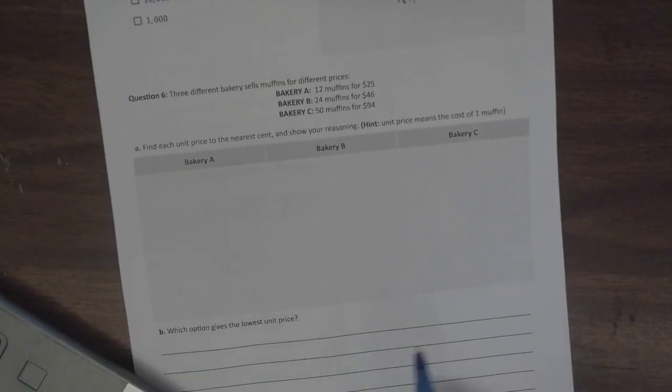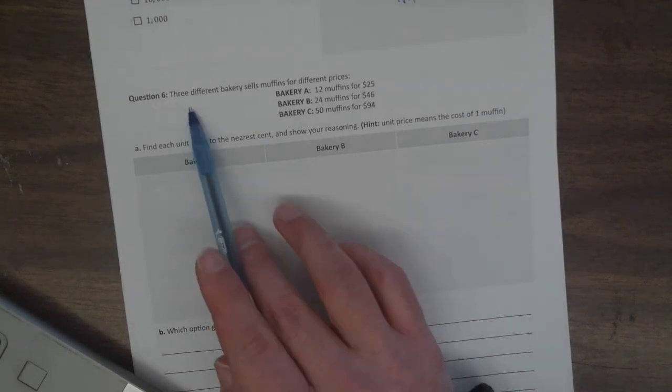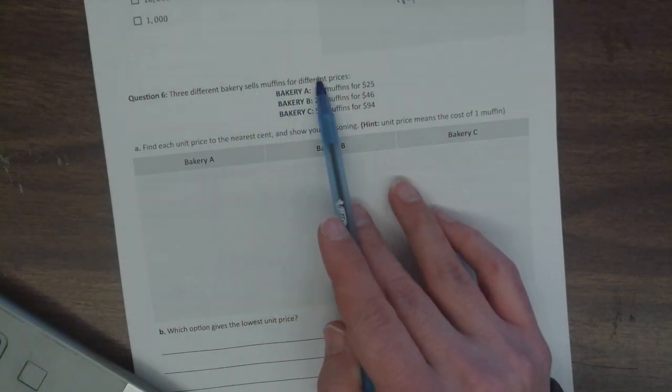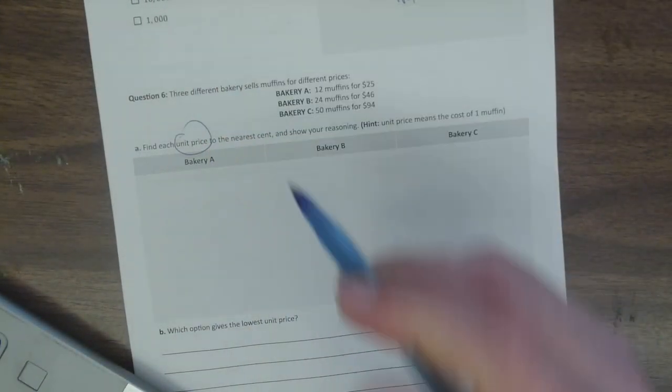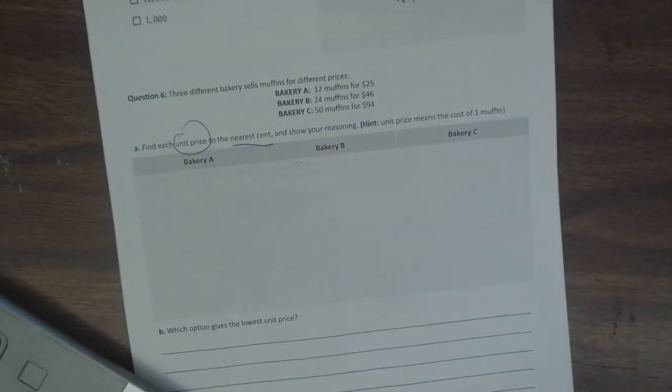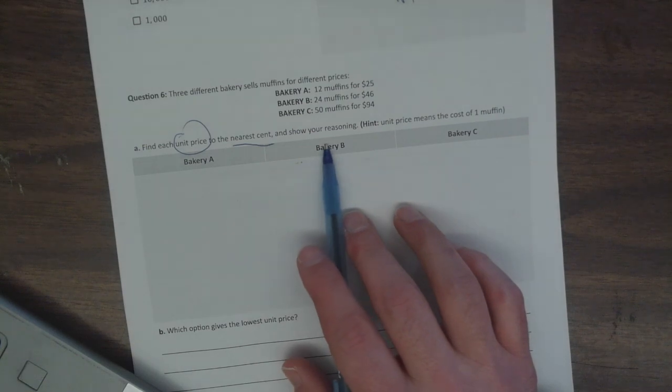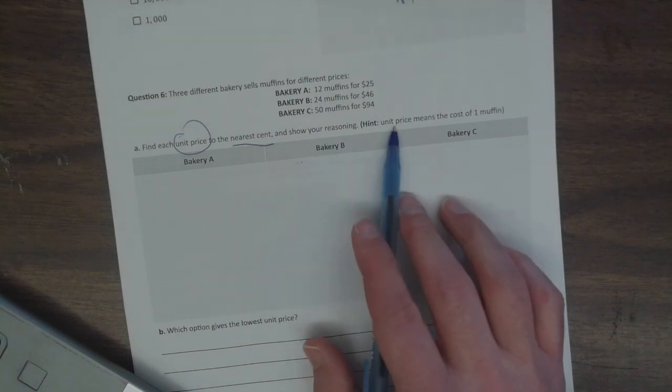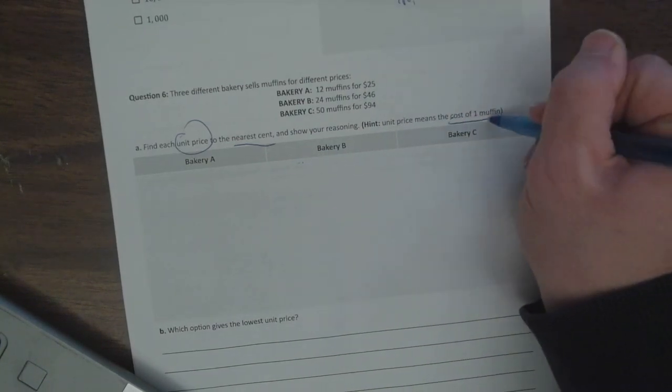All right, so now for question 6. Three different bakeries sell muffins for different prices. Find the unit price to the nearest cent, and show your reasoning. Hint: unit price means the cost of one muffin.